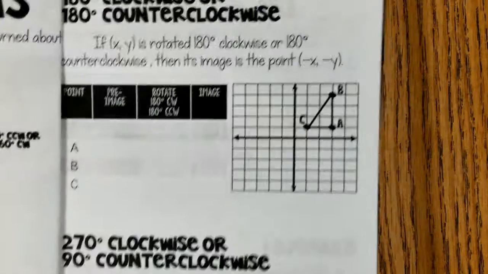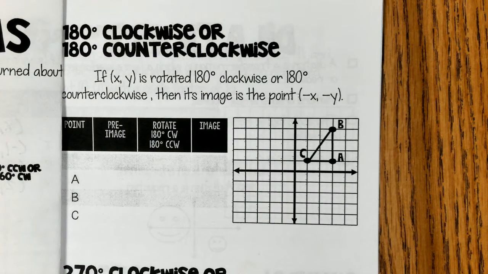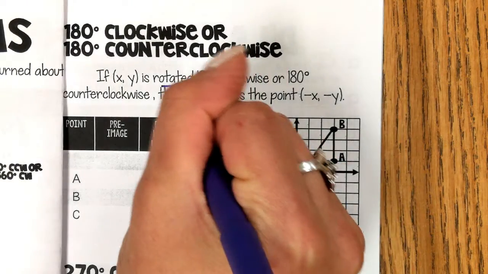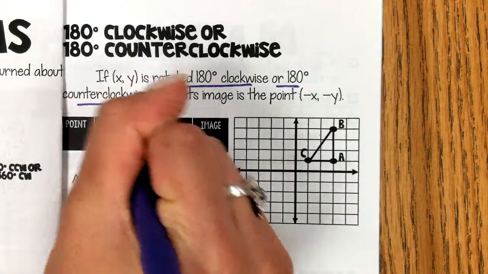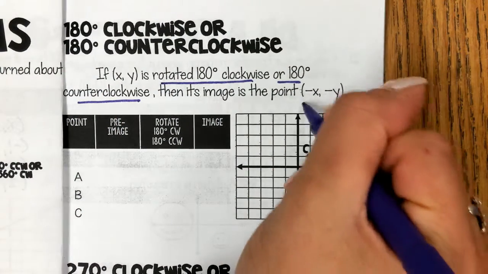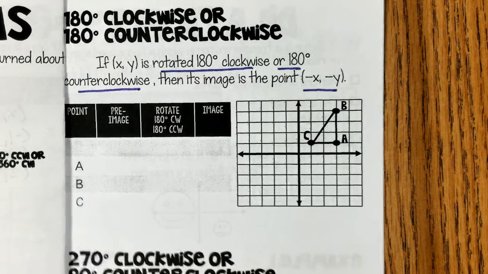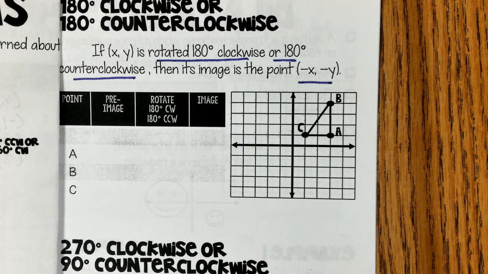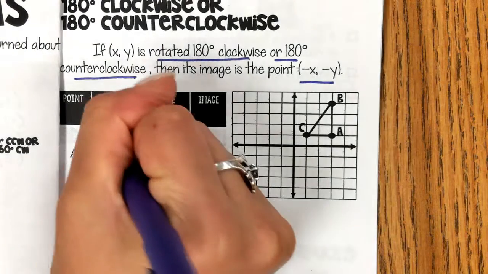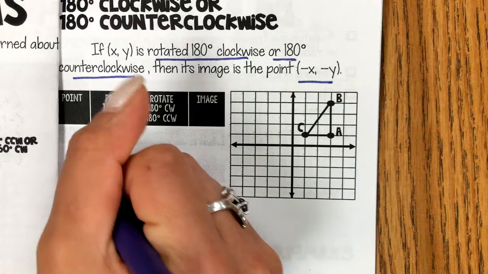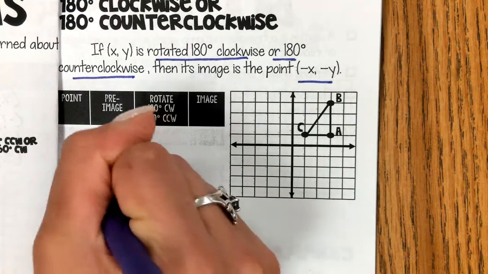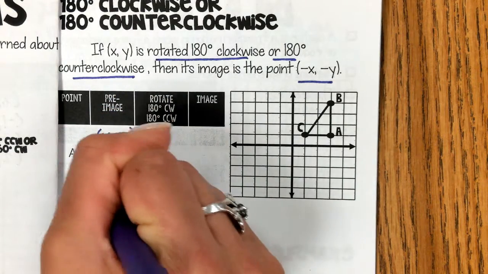Alright, moving on to the next problem, which is 180 degrees clockwise or 180 degrees counterclockwise. It's going to be the same counterclockwise or clockwise because, again, they meet in the middle. If x, y is rotated 180 degrees clockwise or 180 degrees counterclockwise, then its image is the point negative x, negative y. So your x and your y are going to stay in the same order. You're just going to do the opposite to both of them. So again, your pre-image is going to be what you see on the graph, which is 3, 1, 3, 4, and 1, 1.